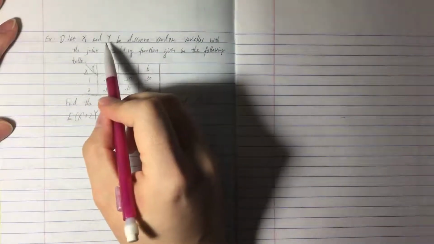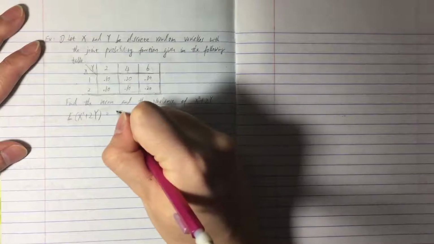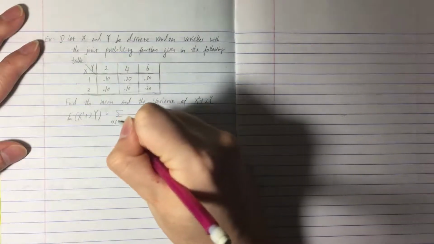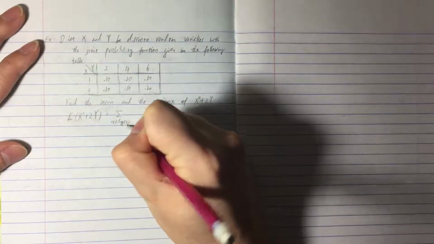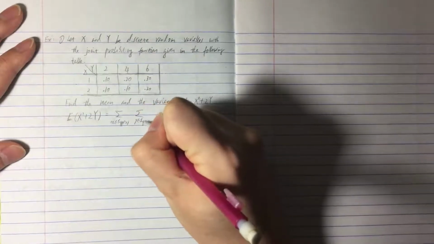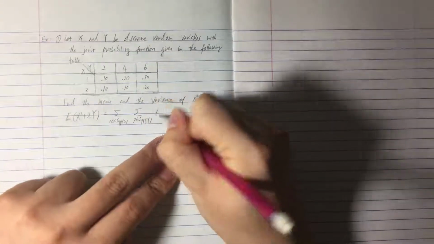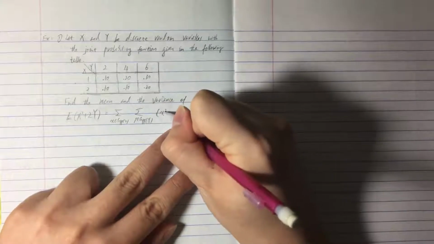Since X and Y are discrete random variables, we take the sum for all x in the support of X, and the sum for all y in the support of Y. Then take the function in the parentheses, x squared plus 2y.